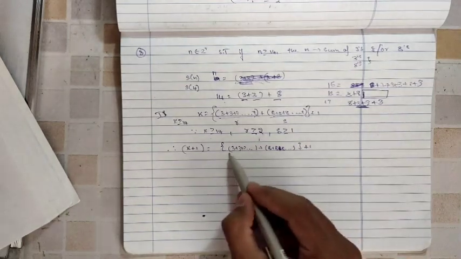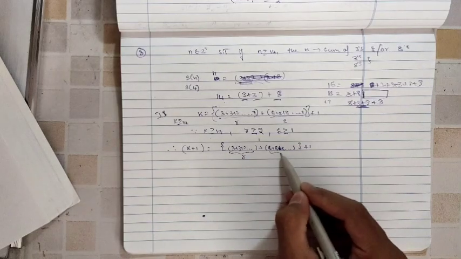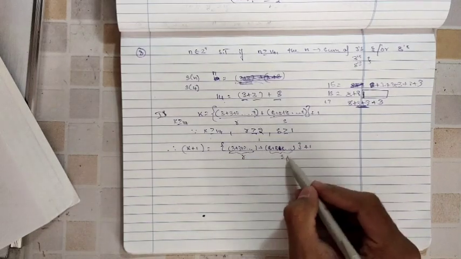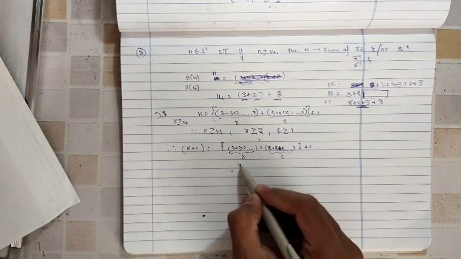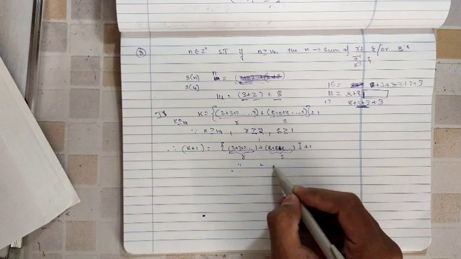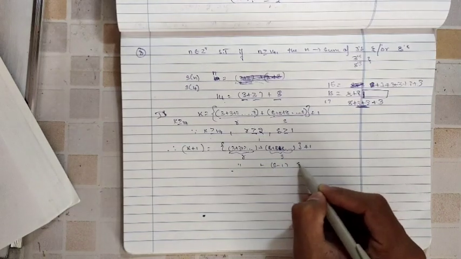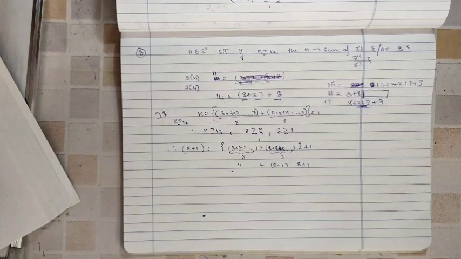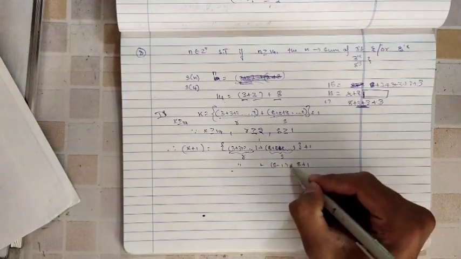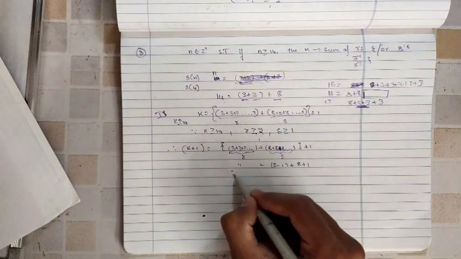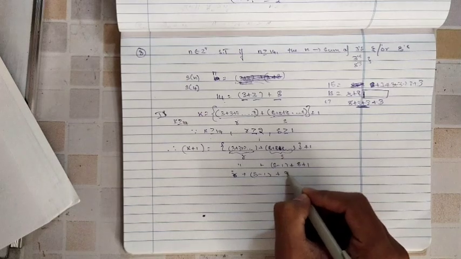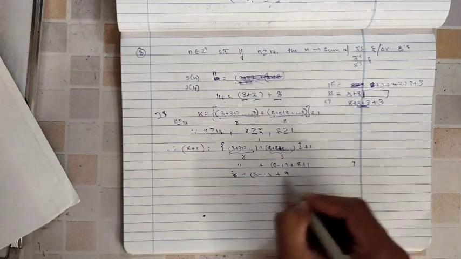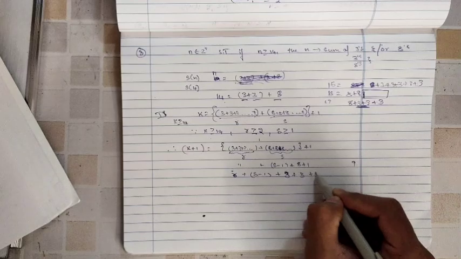Now, this part is r, this part is s. So I will remove one 8 from this bracket. This stays the same, plus here s minus 1 will be there, and here 8 plus 1 will come, which equals 9. 9 can be written as 3 plus 3 plus 3.